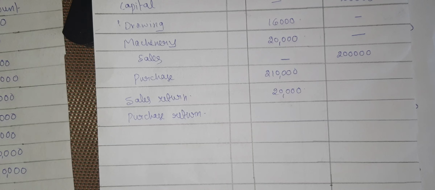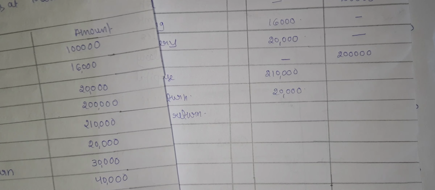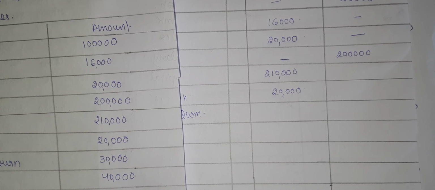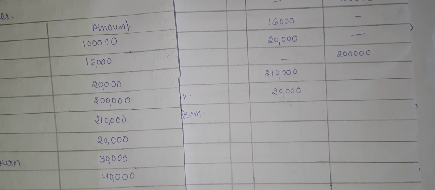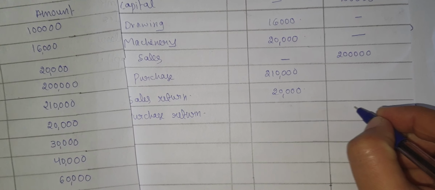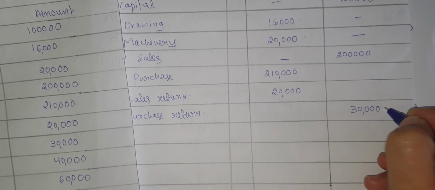Purchase return appears on the credit side because it reduces the purchases. So that is rupees 30,000.